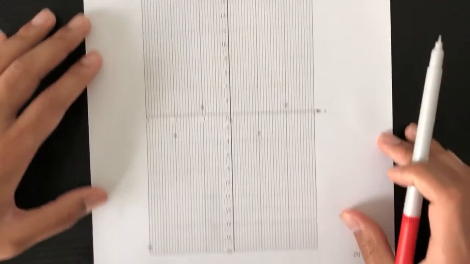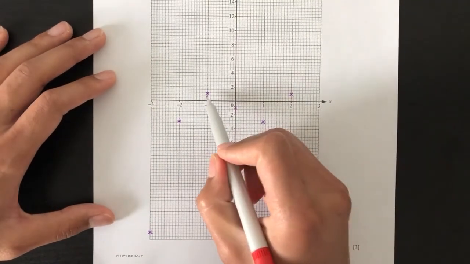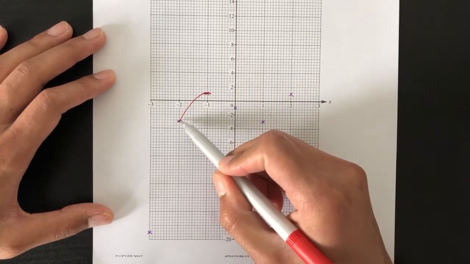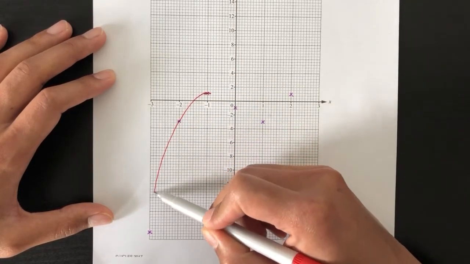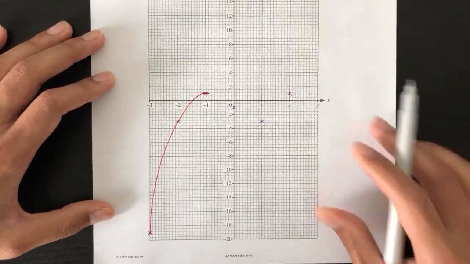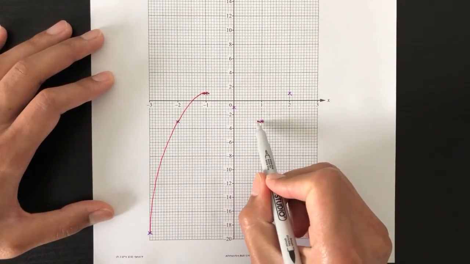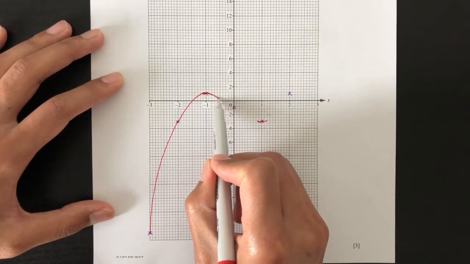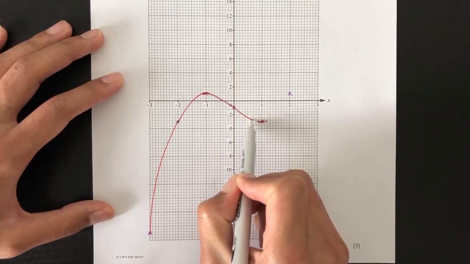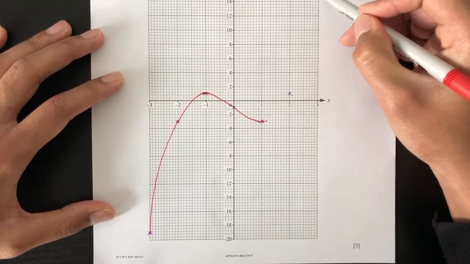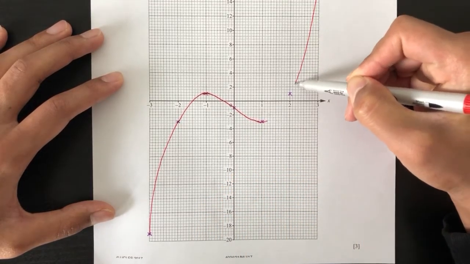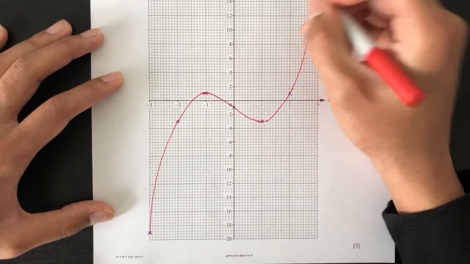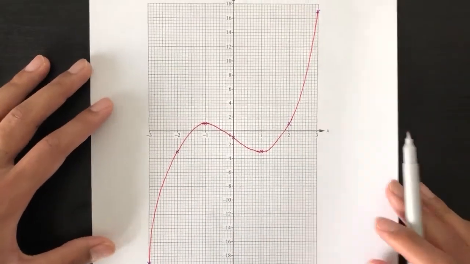So now let's draw the graph as best as we can. This is the point. So it should be about this shape. This is the first part, and this will be, okay, and the last one will be about this shape. Alright, this is your graph for part B right here.